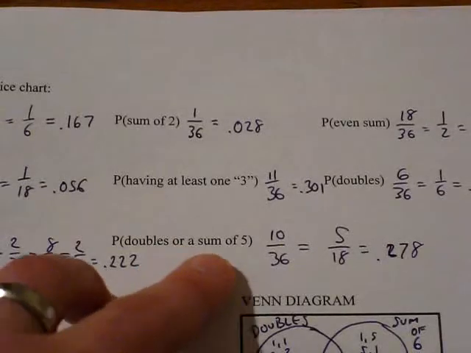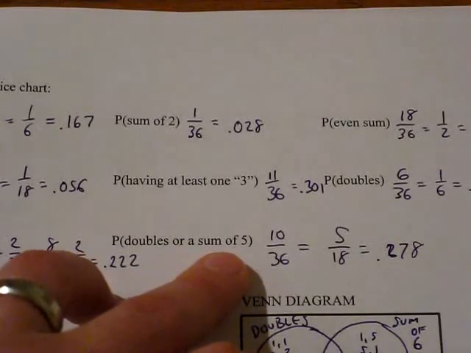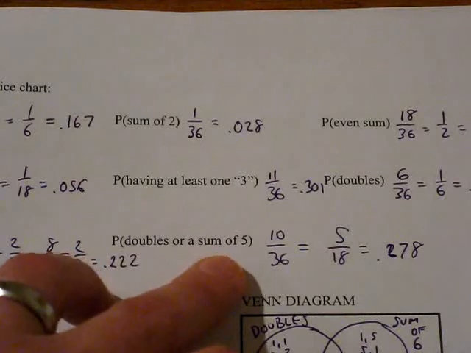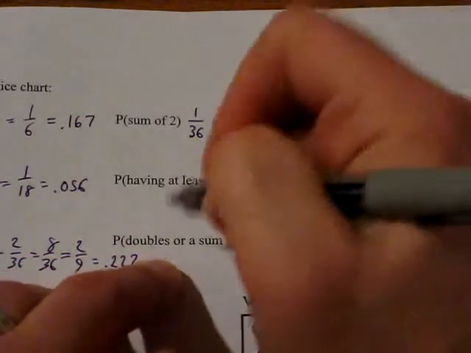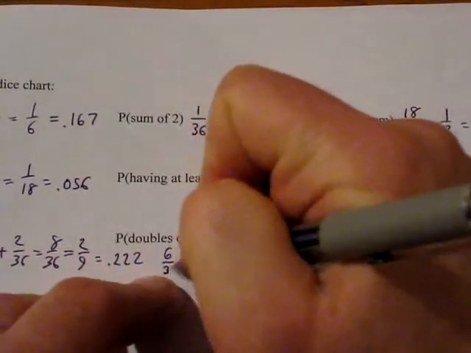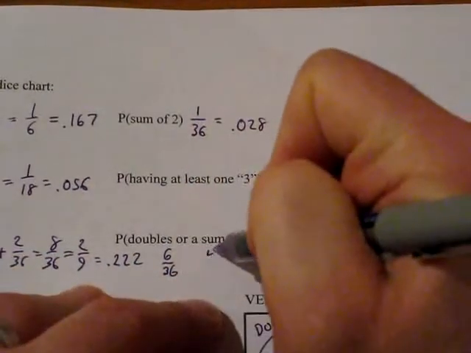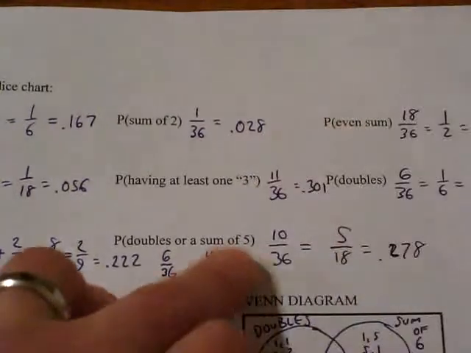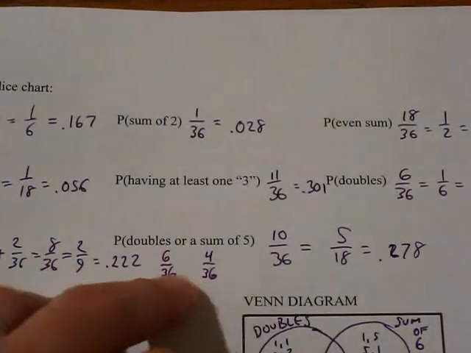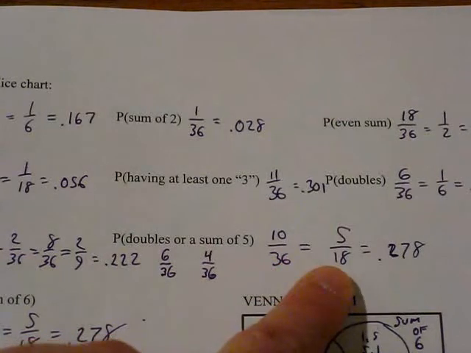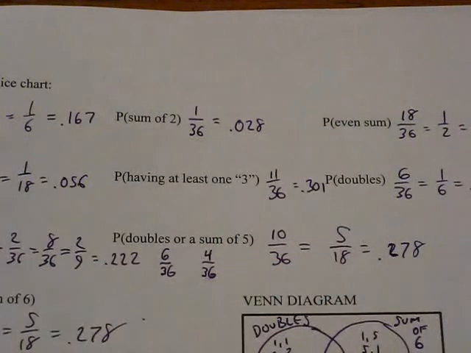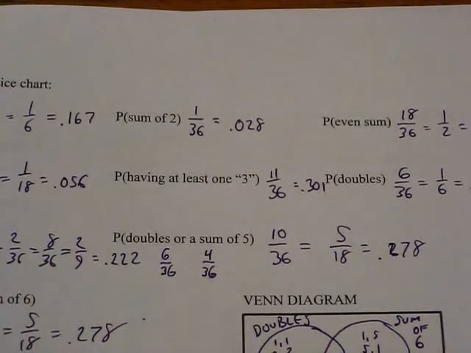The doubles, or a sum of 5, these are another set of mutually exclusive events. Probability of doubles is 6 out of 36, because there are 6 of them. And the sum of 5 is 4 out of 36, but there are no sums of 5 that are doubles, so this is mutually exclusive. You can add that up to make 10 out of 36 reducible to 5/18, or 27.8%, 278 thousandths, or 28% rounded.